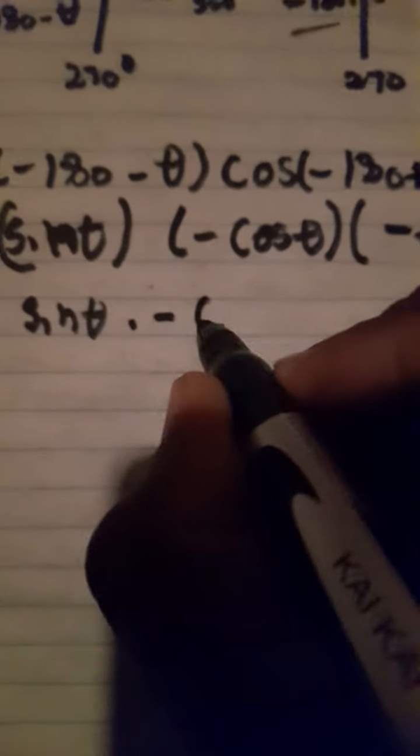Okay, let's work out our brackets. So sine theta multiplied by negative cos theta multiplied by negative tan theta. You have to change this, since it's a quotient identity: negative sine theta all over cos theta. So they will cancel each other. Remember, we only cancel when we are having multiplication. But if you're having addition, you don't cancel. So what are we going to have here?